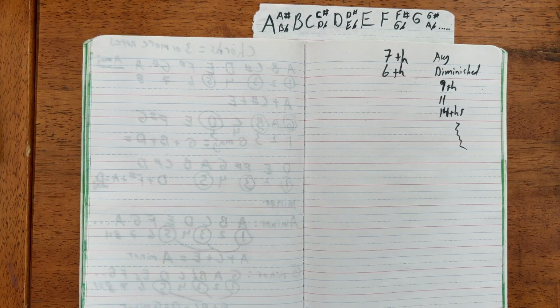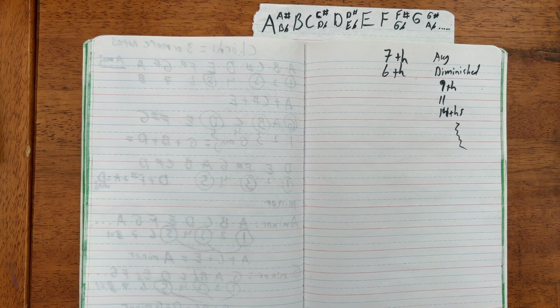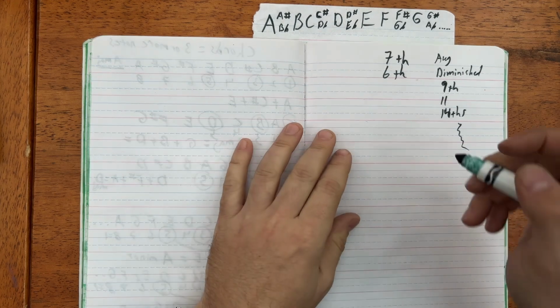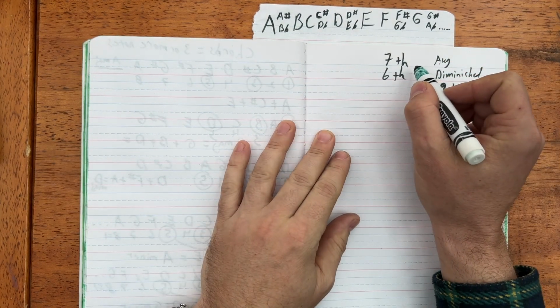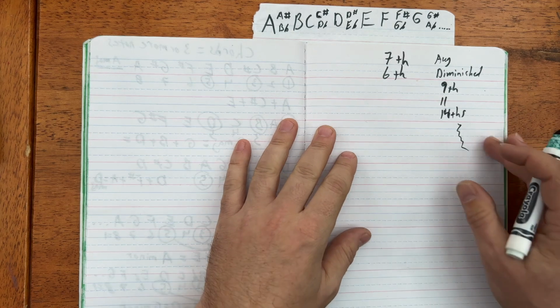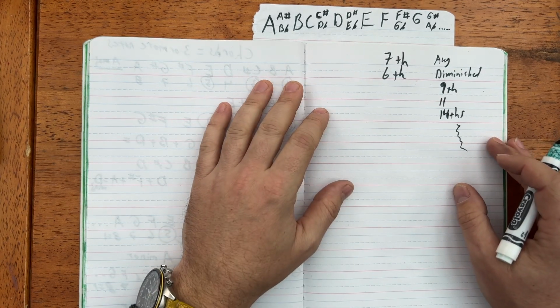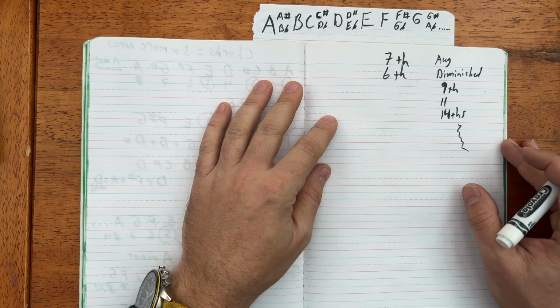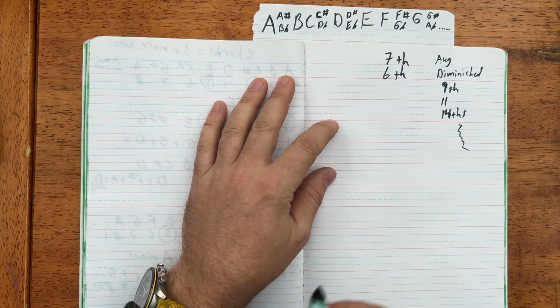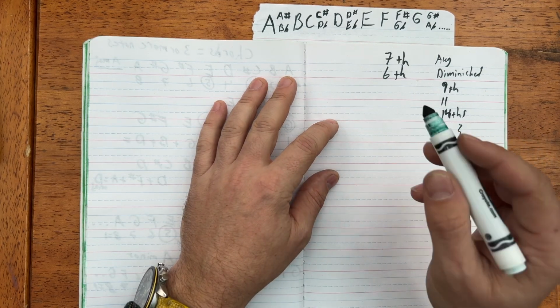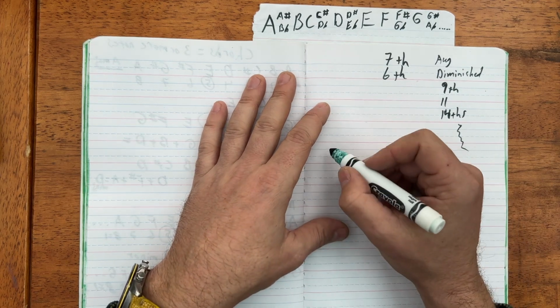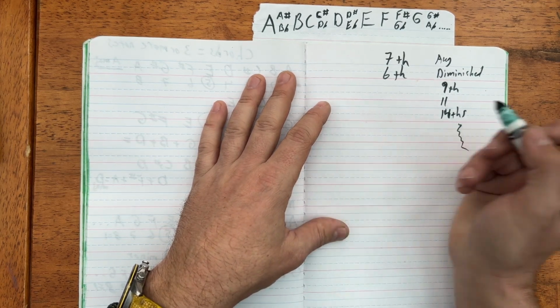Now, I just want to introduce this concept here of the 7th chord, and then in the next video we'll talk more about something that's super helpful that I learned from a lecture I attended, and I'll share that with you. Okay? So let's build a 7th chord.